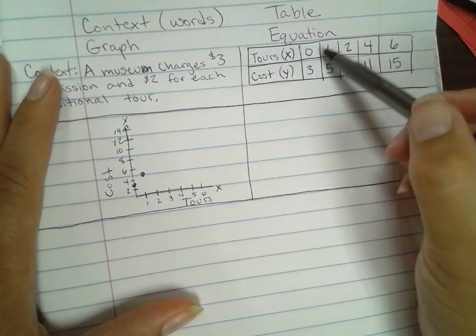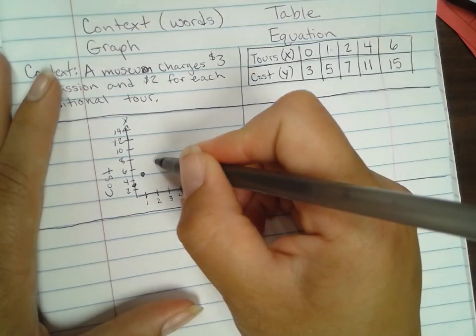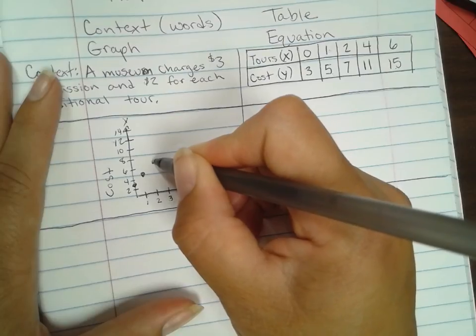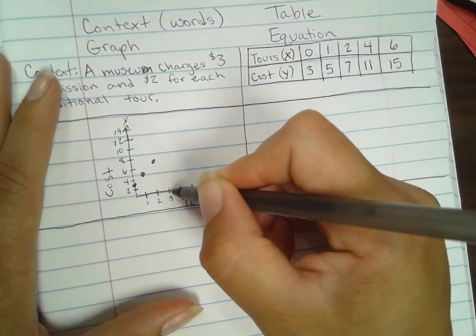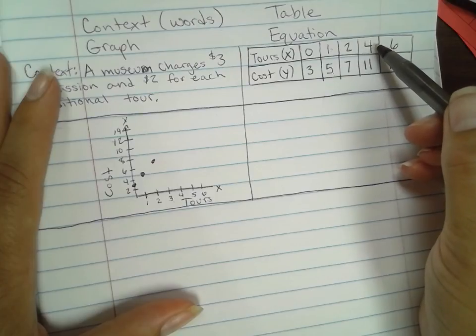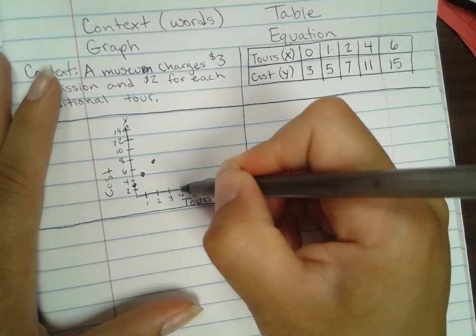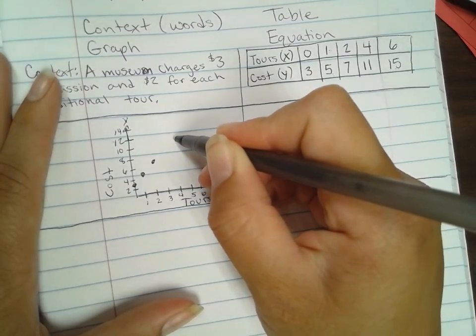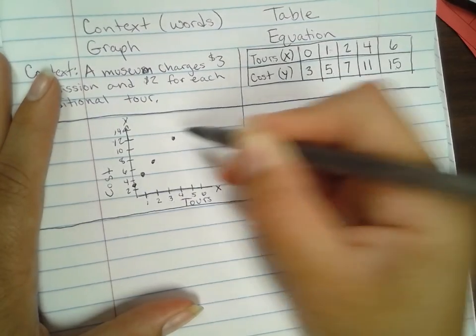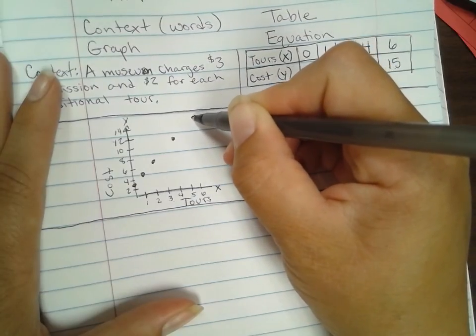I'm getting all of my ordered pairs from my table. 2 tours cost $7. 3 tours, we didn't have a number for that. We could find one, but we're just going to graph what we have on here. So 4 tours is 11. And 6 tours was 15.